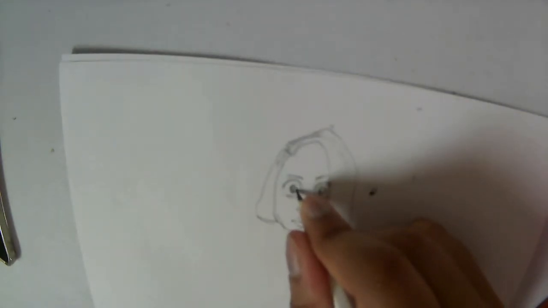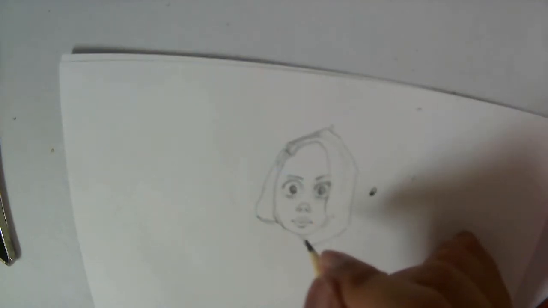The purpose of the light is just to add a bit more life to your character. It really does help, when you look at it, it just looks more lively, I guess. Alright, now we want to put in the lashes.